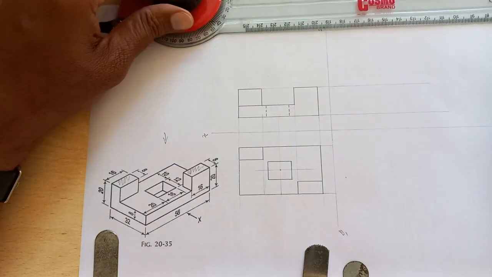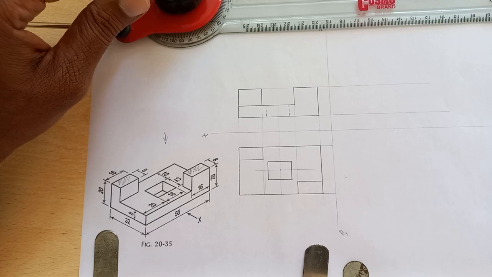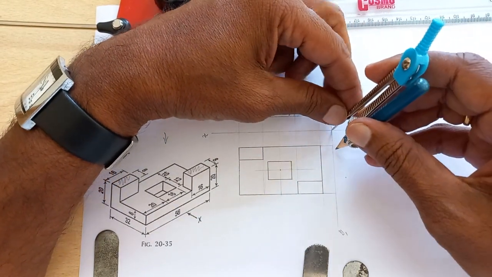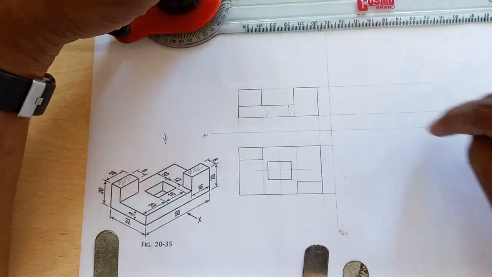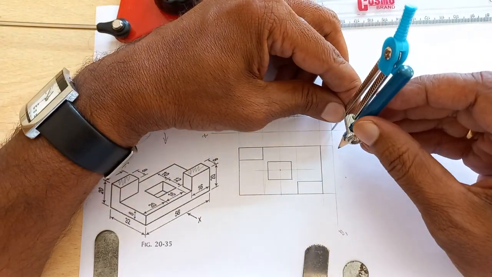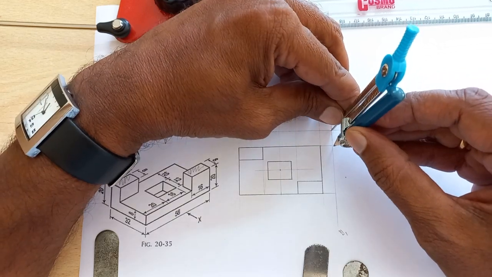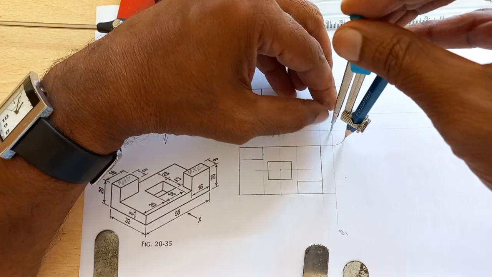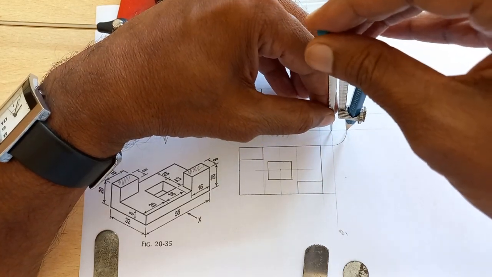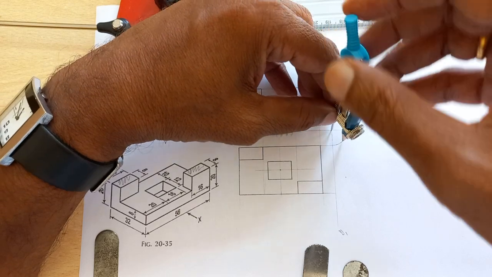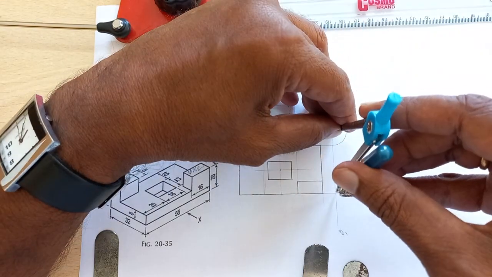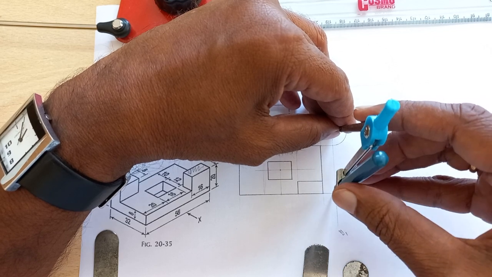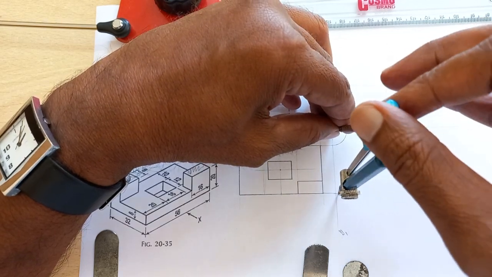So from this, what I am going to do is, with the respective reference line, I'll take this midpoint of xy and x1, y1. This is a midpoint. Now I am going to take the x1 midpoint and taking this length, I am going to draw an arc up to x1, y1, and next with the same distance, with the same center, I am going to draw an arc.